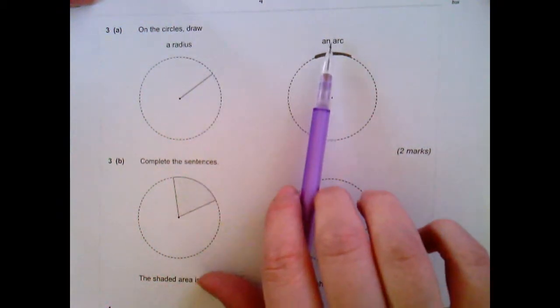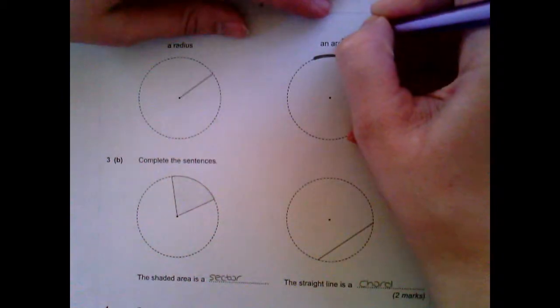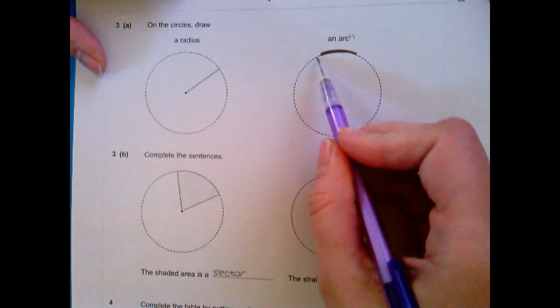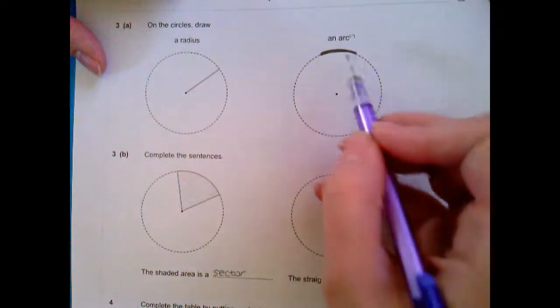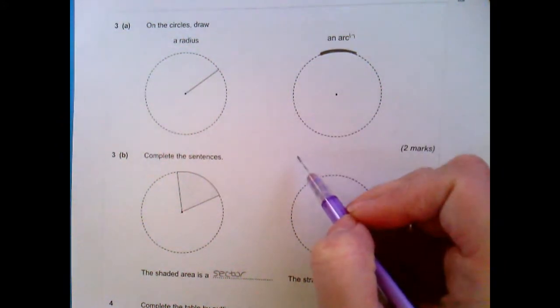Then the next one you're asked to draw an arc. An arc is a bit like an arch, like an archway that you'd get in a doorway or a bridge or something like that. It's just a wee bit of the circumference. You can draw it anywhere you like. I just drew it at the top there so that it makes it look a bit like an archway that you get in a bridge or something.